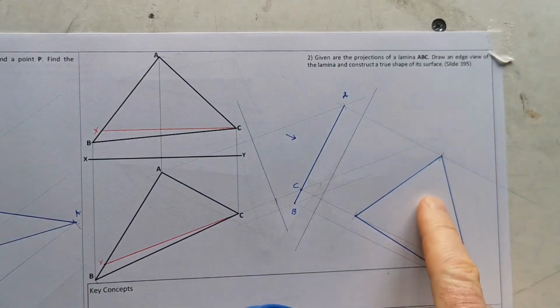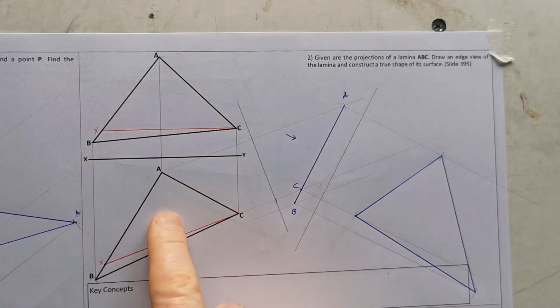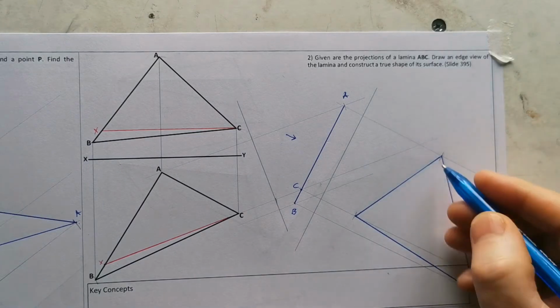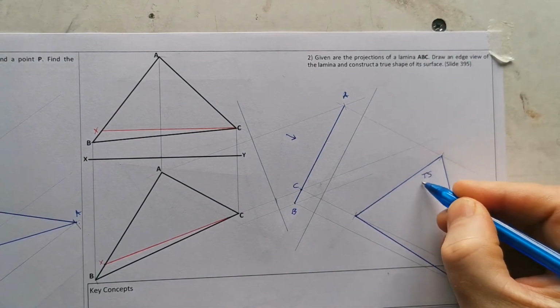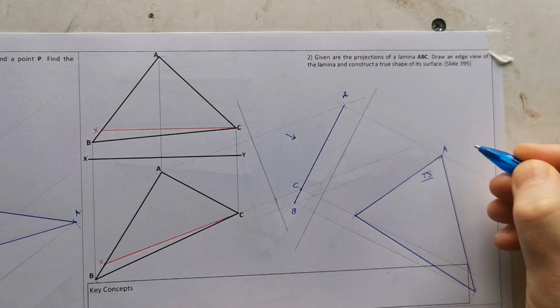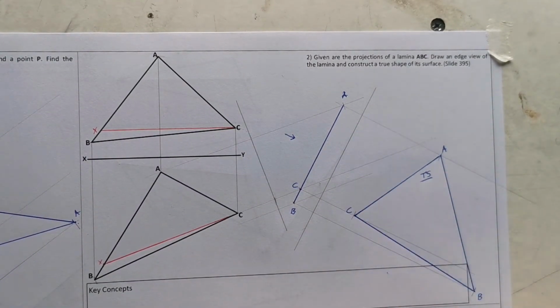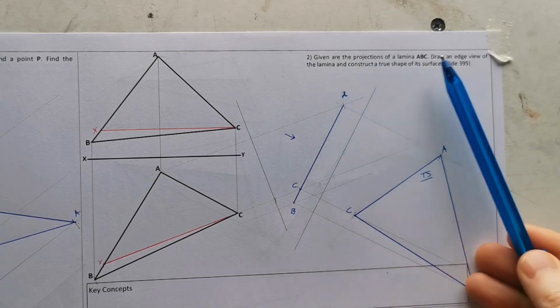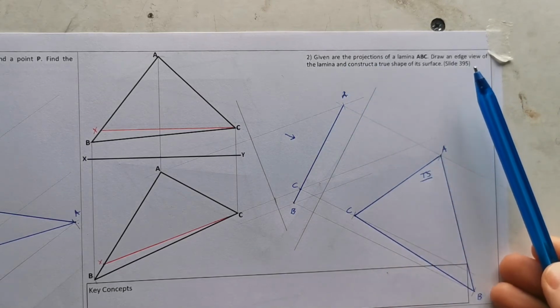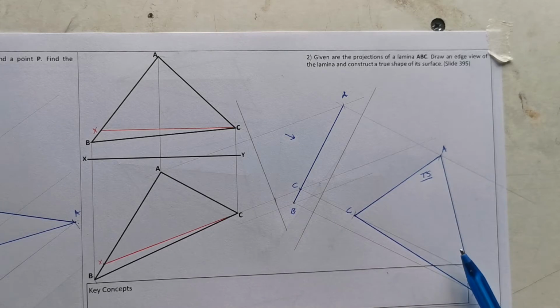So this true shape should be bigger than any of the other views. So there's our true shape. I'll just put a TS for true shape. So there's A, B, and C. So draw the edge view and the true shape. There we go. That's it.